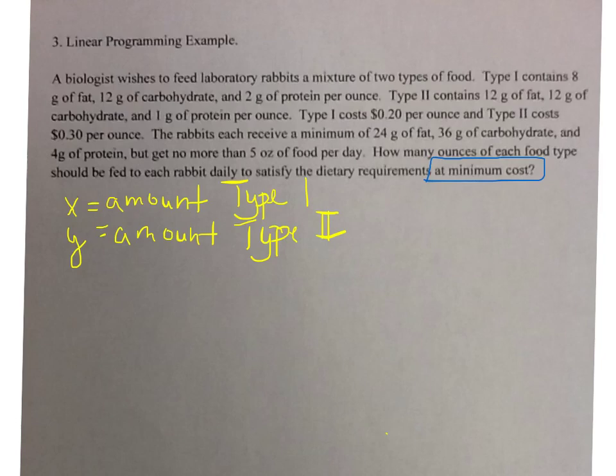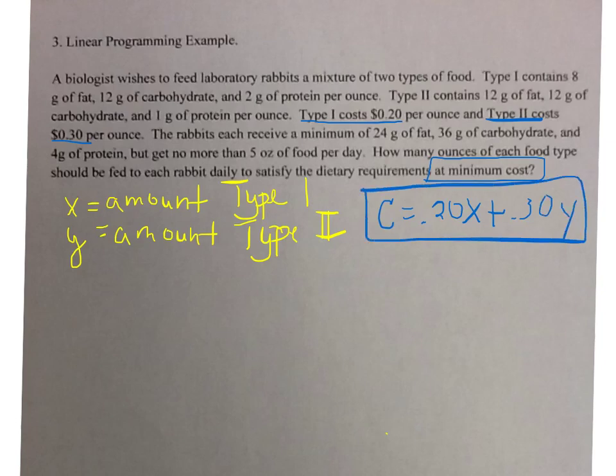My cost equation is going to be from the amount per type. So 20 cents per ounce of type 1, 30 cents per ounce of type 2. So I would say something like this. It's going to be 0.20x plus 0.30y. That's my cost equation. You always want to have a cost or a profit or something that you need to minimize or maximize. All right, now I'm going to come up with 3 inequalities. The 3 inequalities are going to be represented by the types of things in each food.